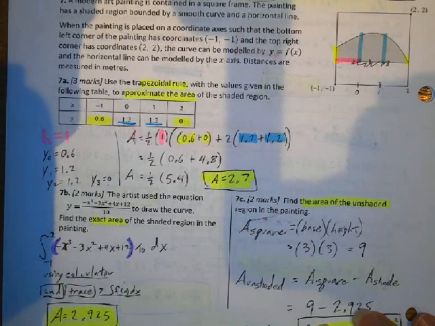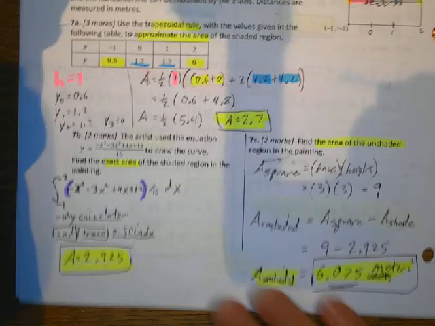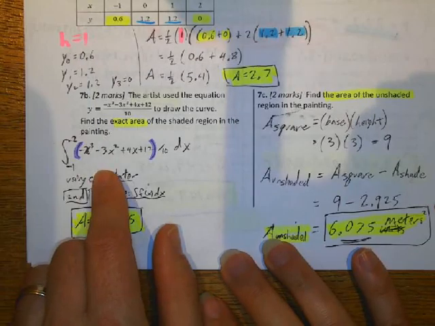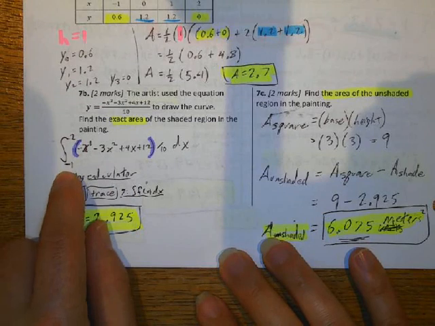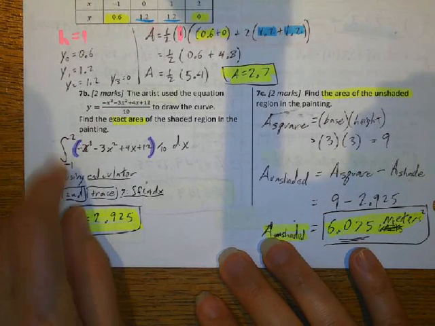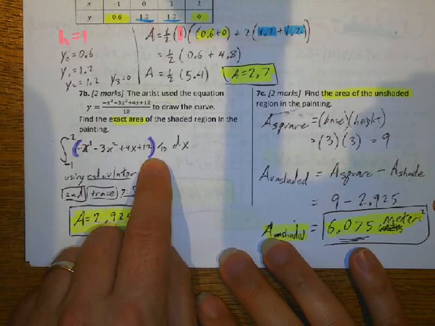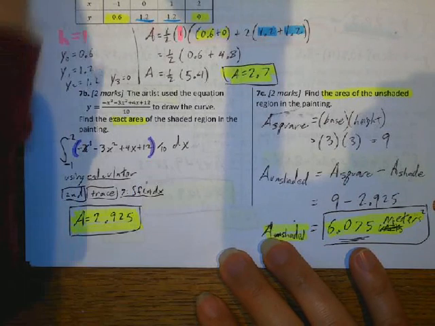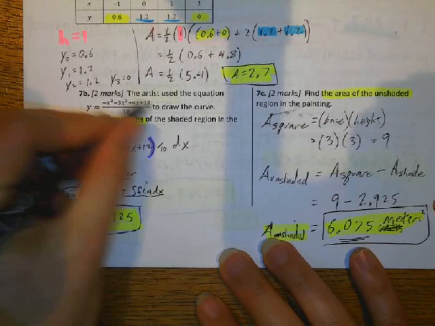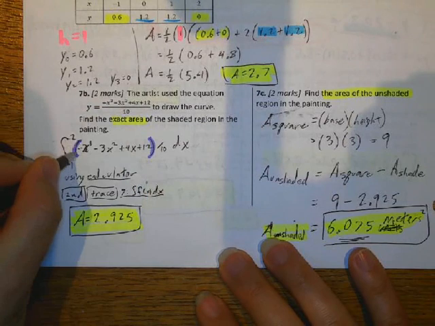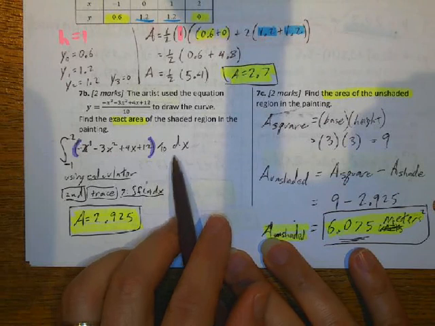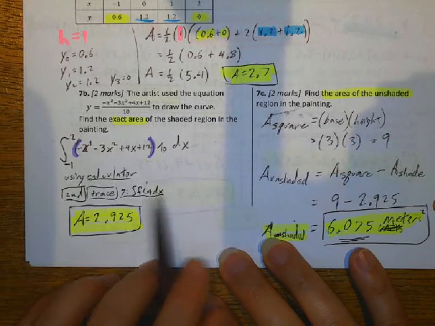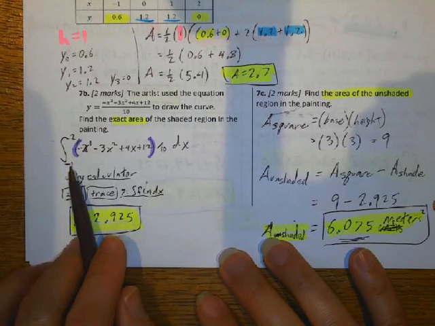Now, they want you to find the exact area, so I use my calculator. I rewrote the integral from negative 1 to 2. I wrote the function here. Now, super important, in order to have all of this divided by 10, you've got to put some parentheses here, and then divide by 10. Okay. Second trace, integral, lower boundary negative 1, upper boundary 2, and you get your area.